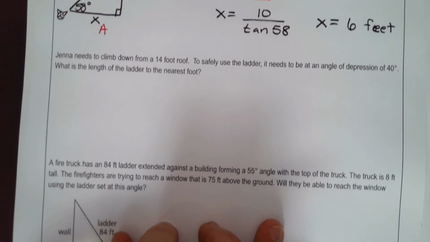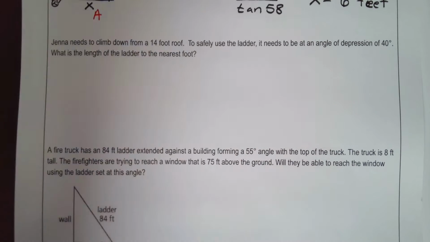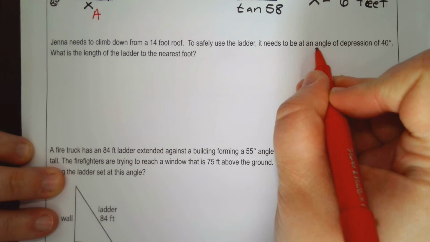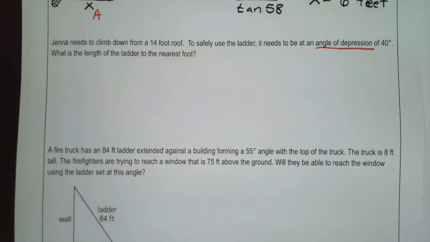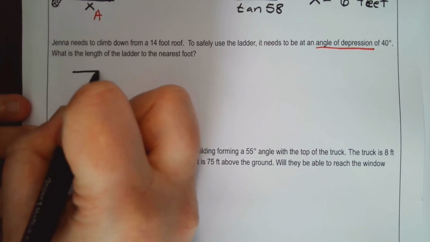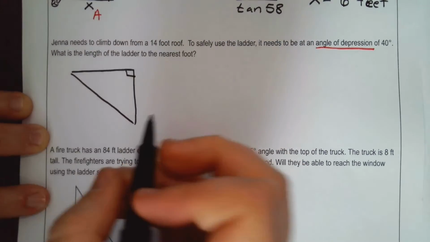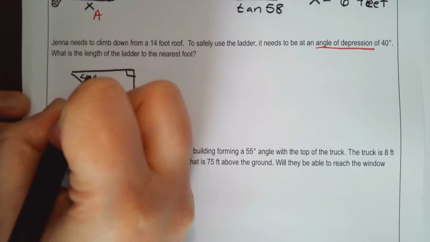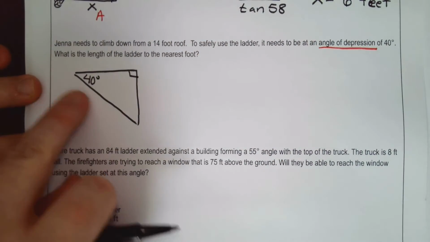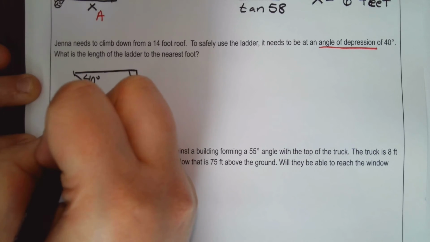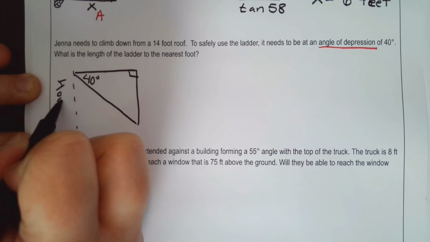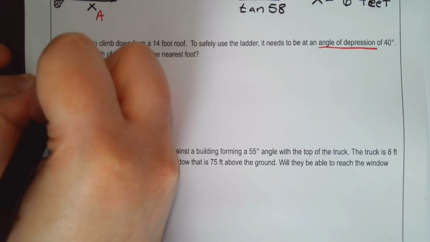All right. Jenna needs to climb down from a 14-foot roof. To safely use the ladder, it needs to be at an angle of depression of 40 degrees. So this one clearly, explicitly states angle of depression. So we're going to draw our angle of depression, which is 40 degrees. So this guy right here, so this is the house. Jenna is right up here.